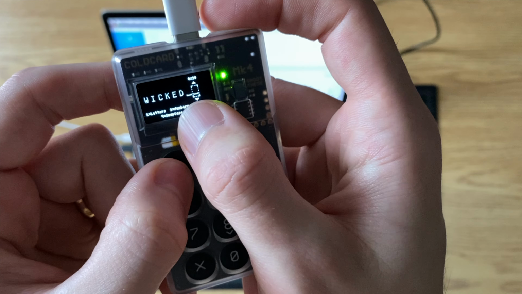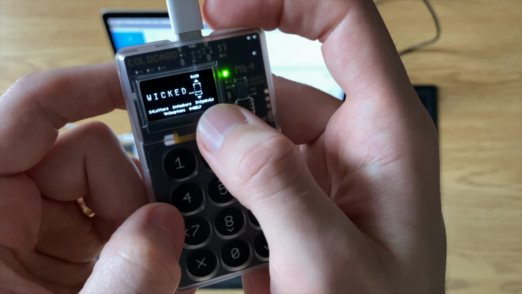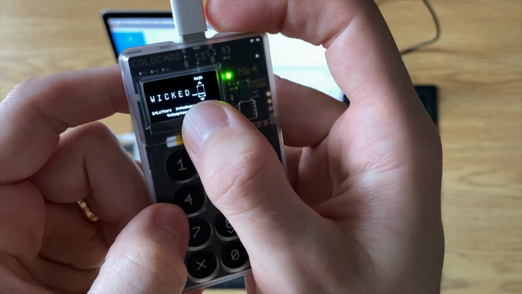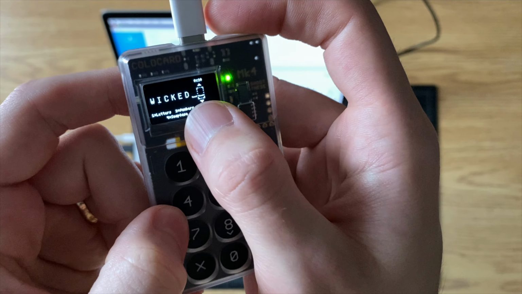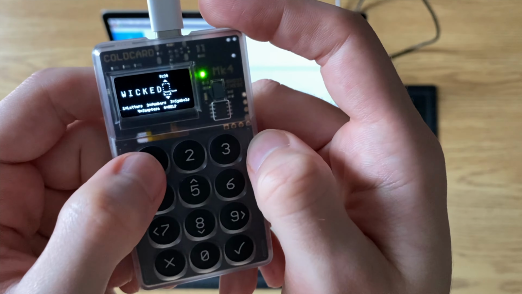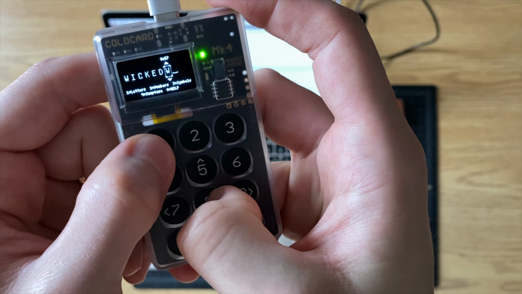Spaces are kind of dangerous characters to use in a passphrase. So best practice is to not use any spaces. And if you want to go back and edit a character that you already entered, you just press the left arrow to go back to that one. Okay, so I'm going to go ahead and enter in the rest of this passphrase.